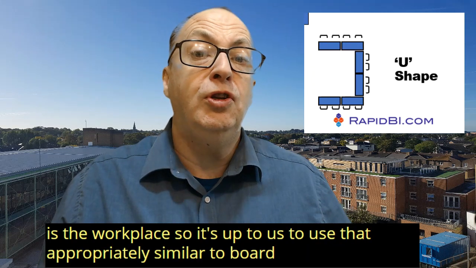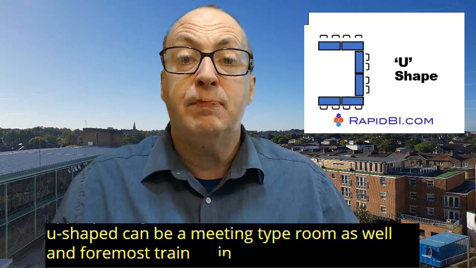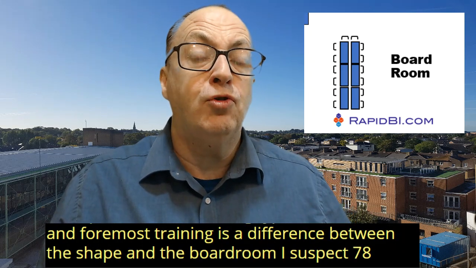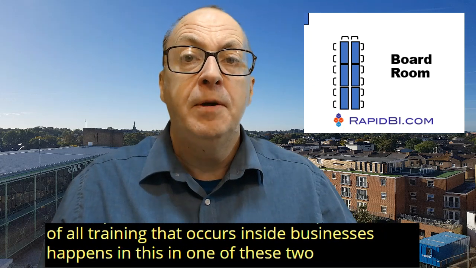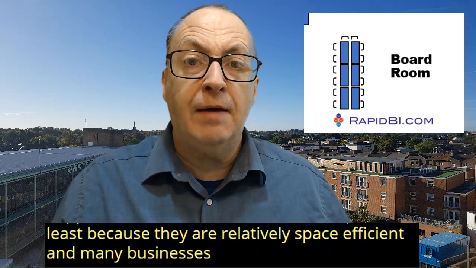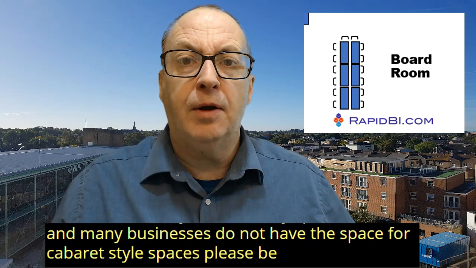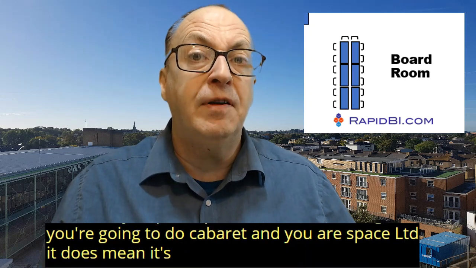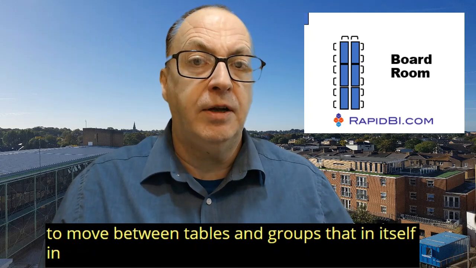Similar to boardroom, of course, the U-shape can be a meeting type room as well. And for most training, it is a difference between this U-shape and the boardroom. I suspect that 70–80% of all training that occurs inside businesses happens in one of these two shapes, not least because they're relatively space efficient, and many businesses do not have the space for cabaret style spaces. Please be careful though. If you're going to do cabaret and you are space limited, it does mean that it's sometimes difficult for people to move between tables and groups. That in itself inhibits the training.